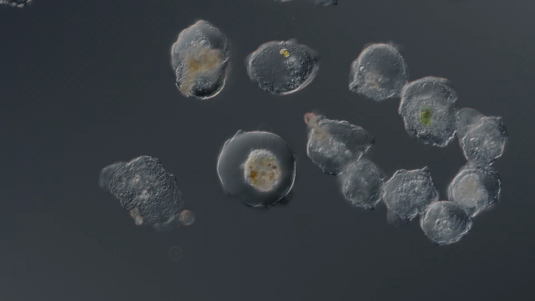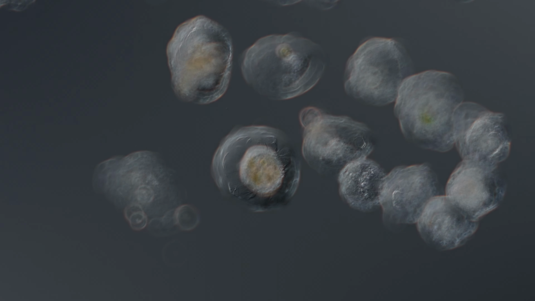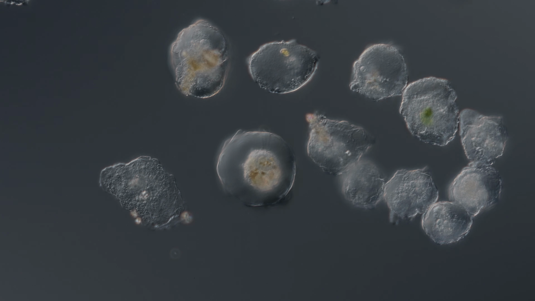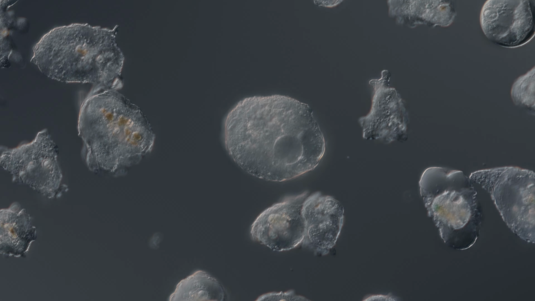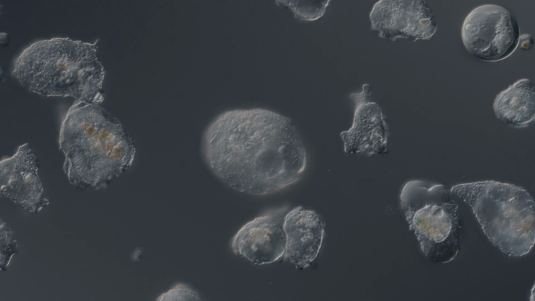I'll also adjust the color correction because they're a bit high. Yeah, now we see it more clearly. Now it's CV and no movement.